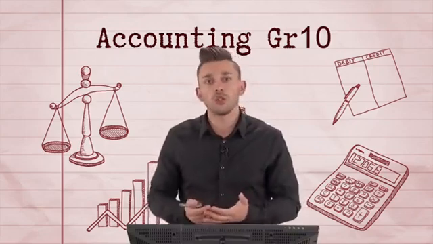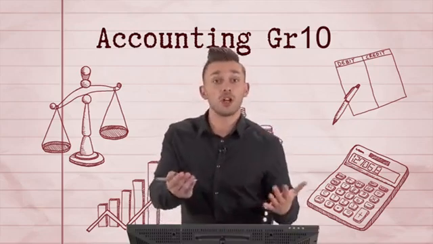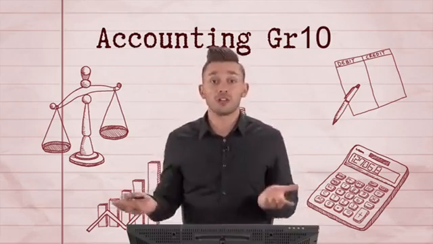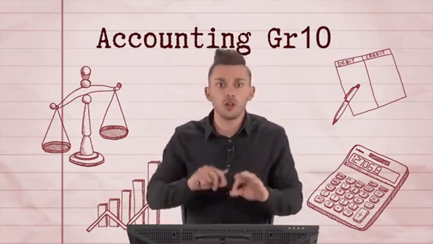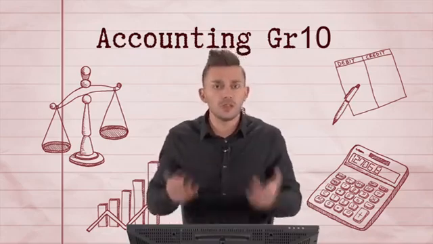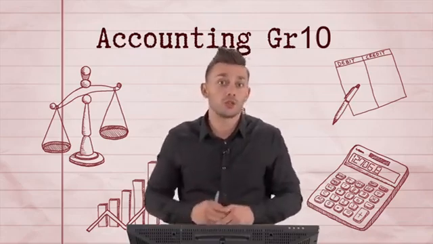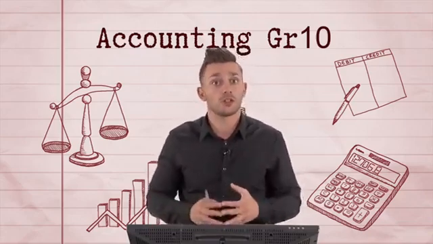Another one, know all the source documents. Now remember, guys, we started off with source documents in Grade 8 already. Now remember, there's a few new ones. Know all the source documents. Now to complete a source document, if I give you a source document, know where to place those source documents. What journal will I use this document?